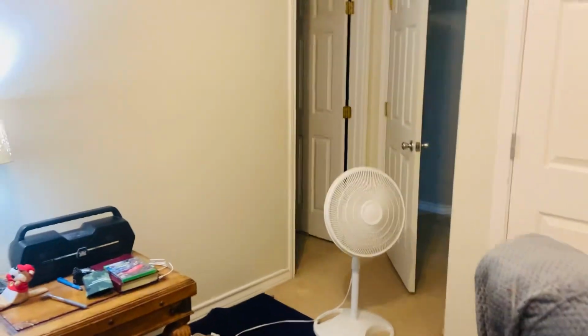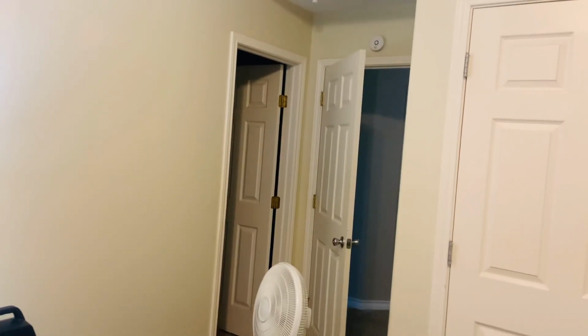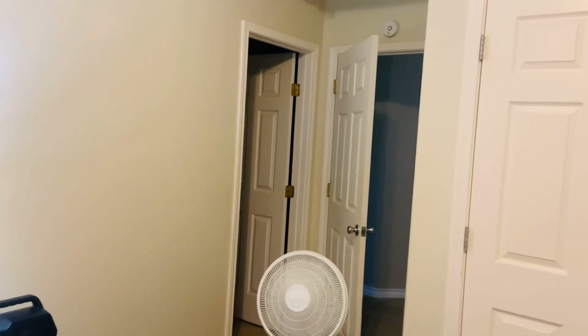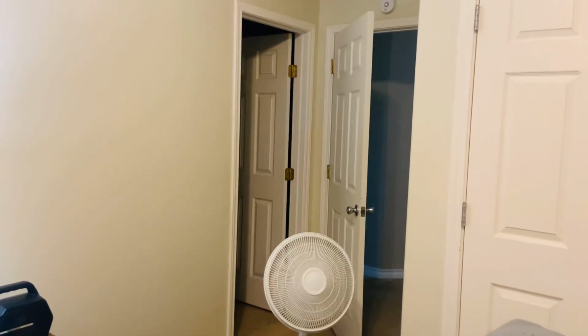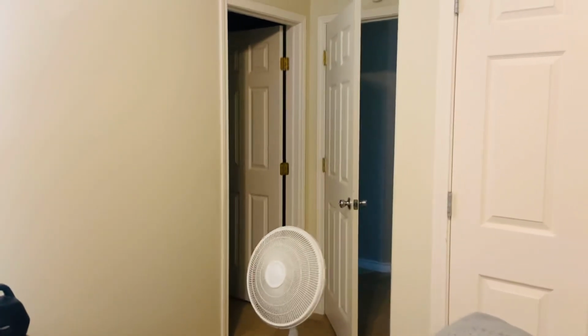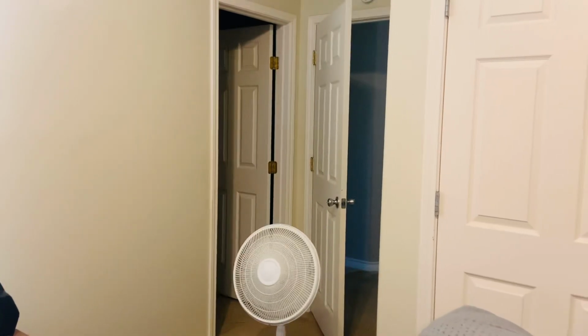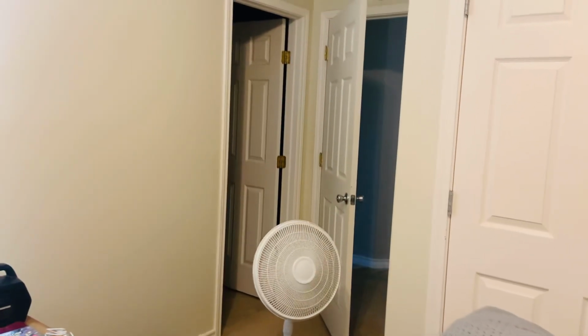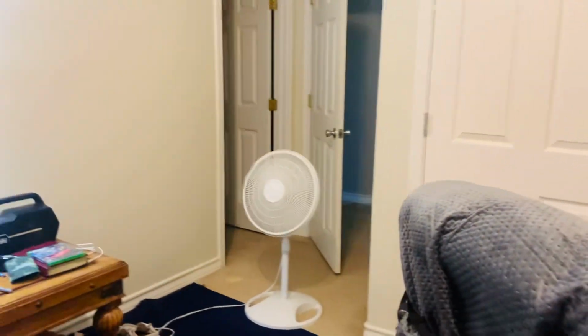And you want to keep your bedroom door open, and if you have a bathroom with an air conditioning vent above the vanity like mine is, you want to keep the bathroom door open too, because you want the airflow, and it will help with the efficiency of the air conditioning unit.